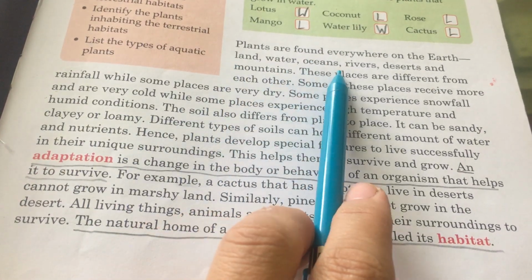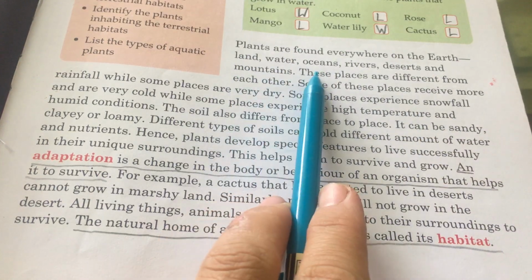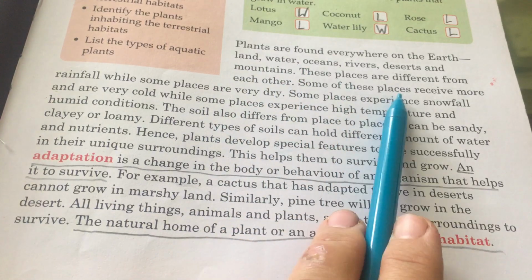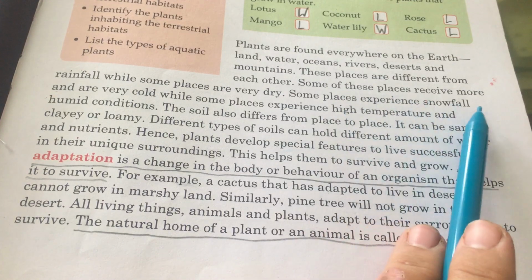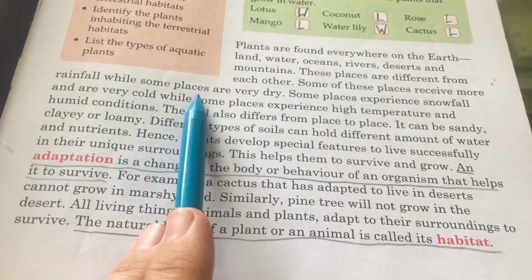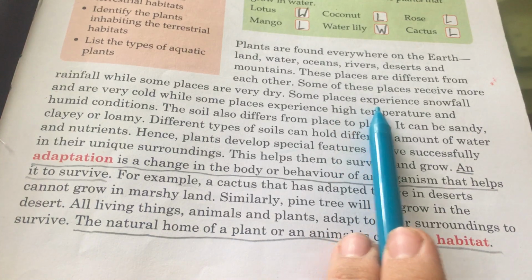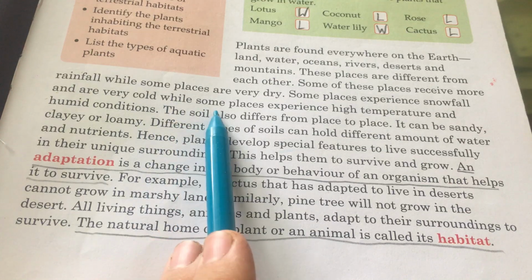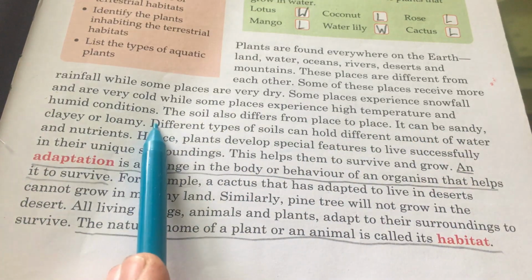Plants are found everywhere on the earth: land, water, oceans, rivers, deserts, and mountains. These places are different from each other. Some of these places receive more rainfall while some places are very dry. Some places experience snowfall and are very cold, while some places experience high temperature and humid conditions.